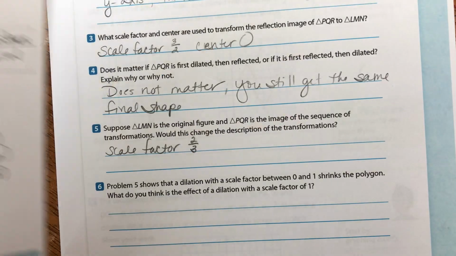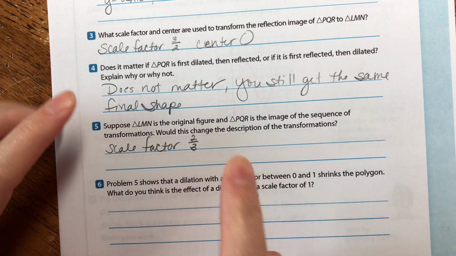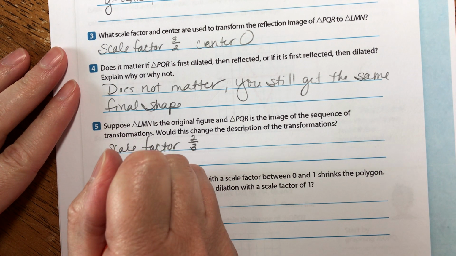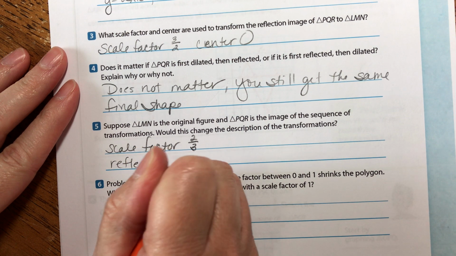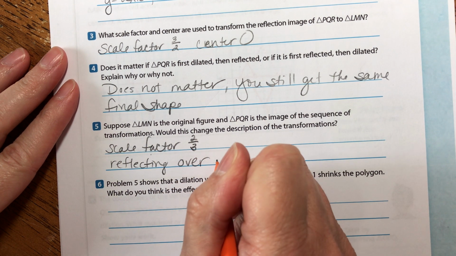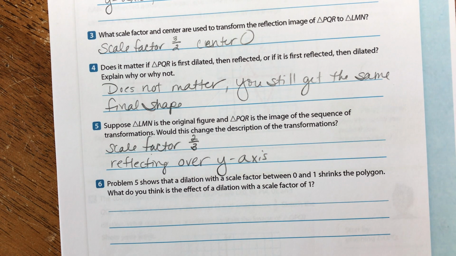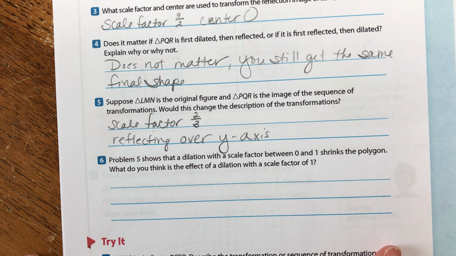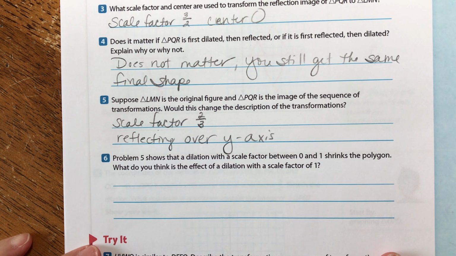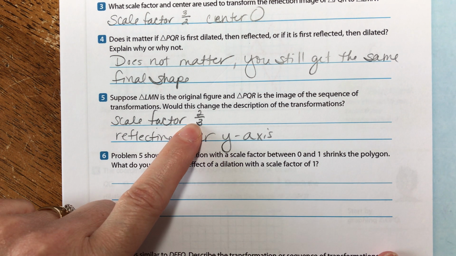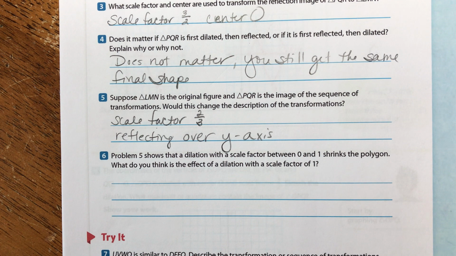So the scale factor becomes 2/3, and we are still reflecting over the y-axis. Okay. Does it change the description of the transformations? No, not really. It's still a dilation, except this time it's getting smaller, and we're still reflecting over the y-axis.